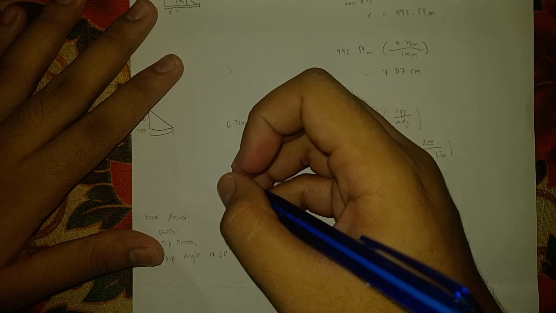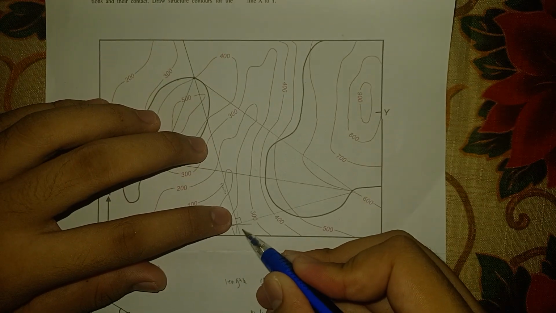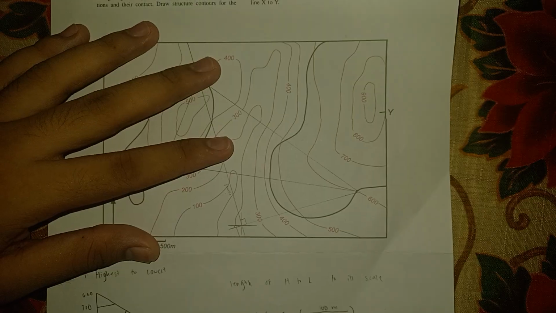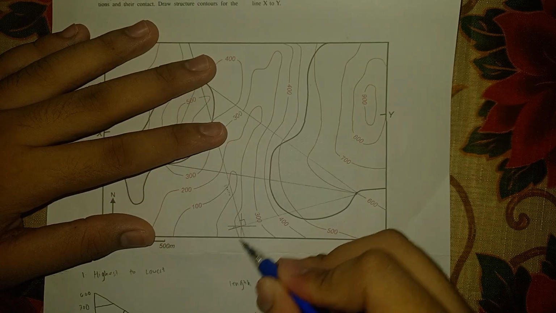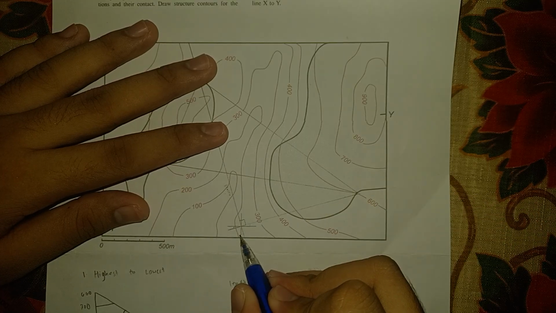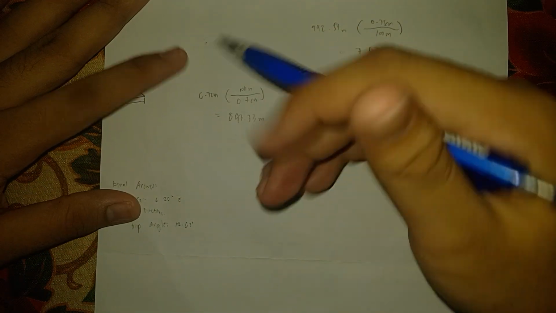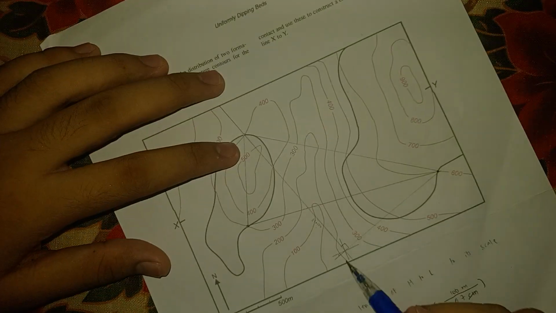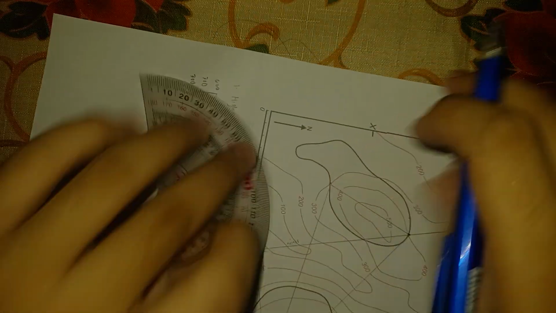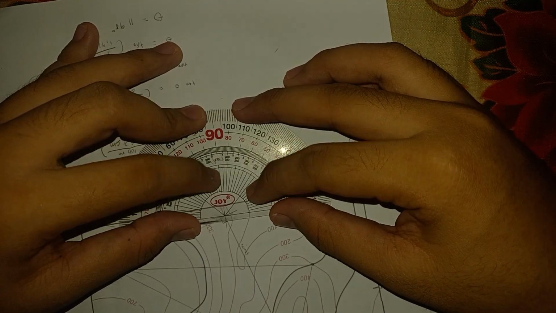So if that's 70, this is 20, so our strike is south 20 east. Since we've measured 70 here, we will always follow from south to east. So if this is 70 and this is 20, then we will use 20, not 70. So it's like 20 degrees from south to east. So our answer is south 20 east, and our dip direction is this one, which should be southwest.